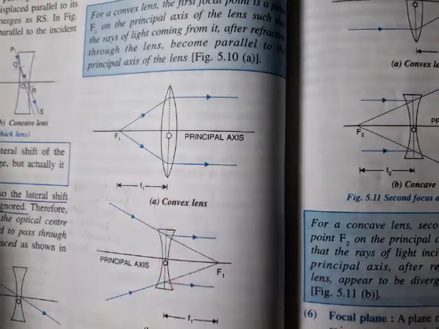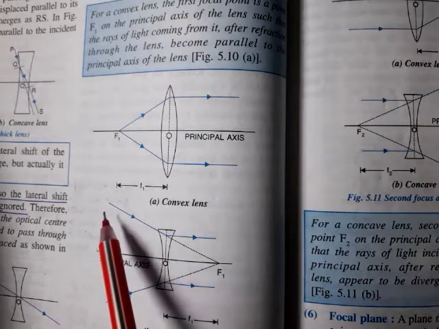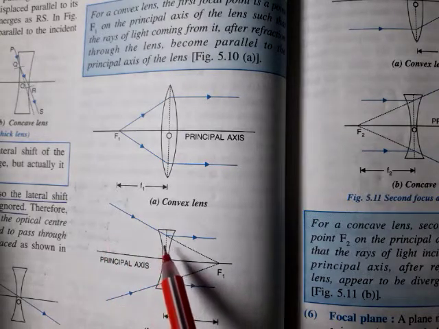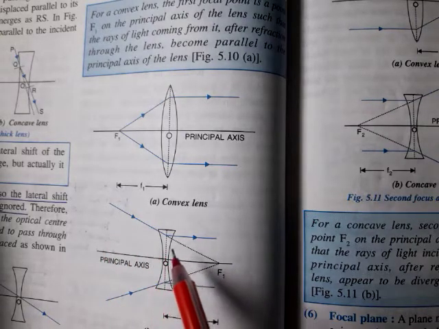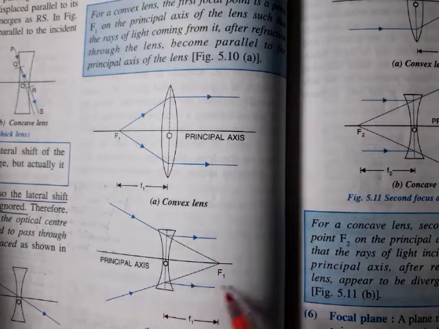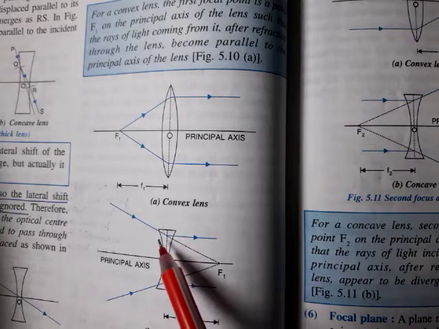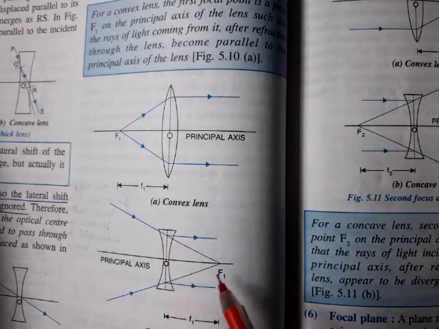And what about the concave lens? Whenever a ray of light is incident, it passes parallel to the principal axis. But if we stretch it back by a dotted line, it appears to meet at f1.